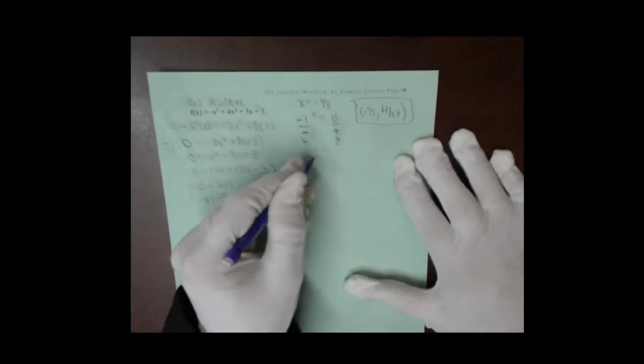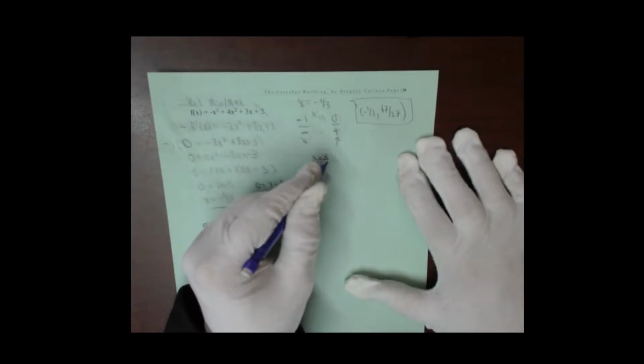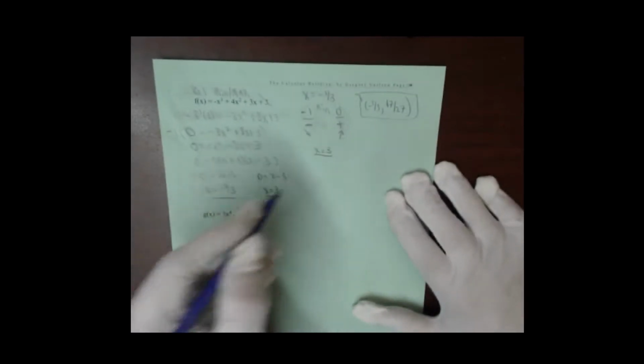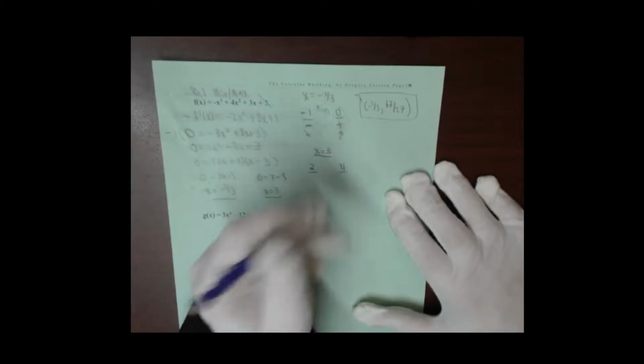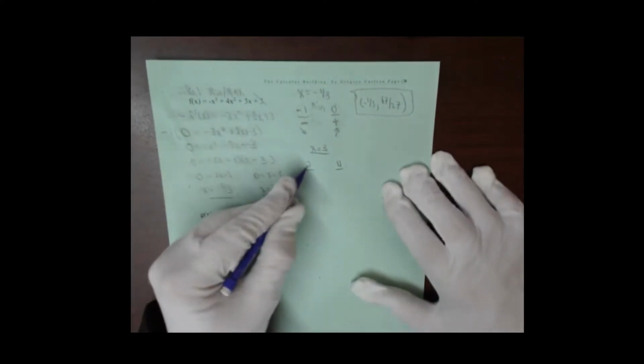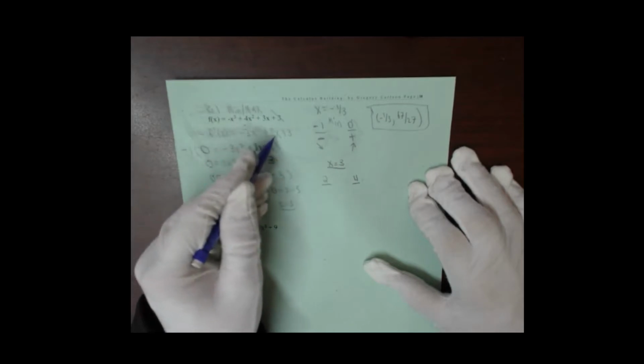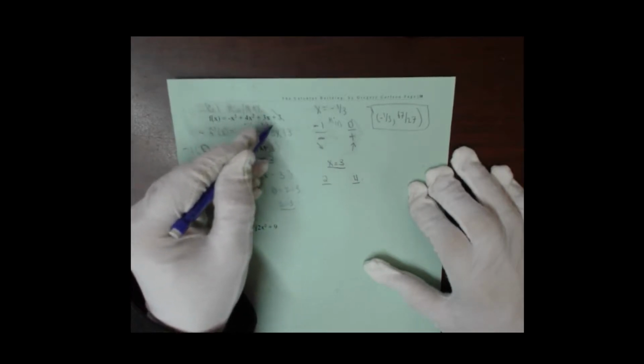Okay, now let's look at the value x equals 3. Is this going to be a minimum or a maximum? Let's find out. Let's try plugging in the values 2 and 4 into the first derivative and see what happens. If I plug in 2 here, I get 2 times 2 is 4, times negative 3 is negative 12, plus 16 plus 3.